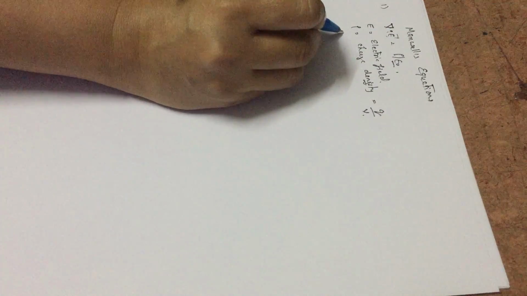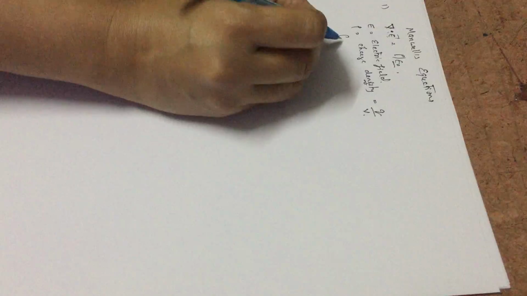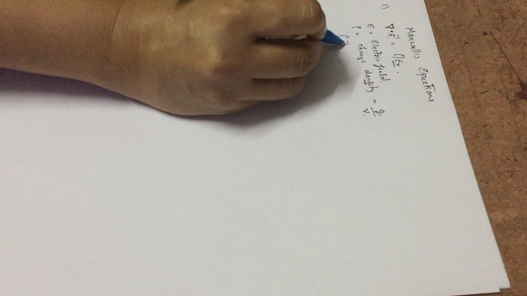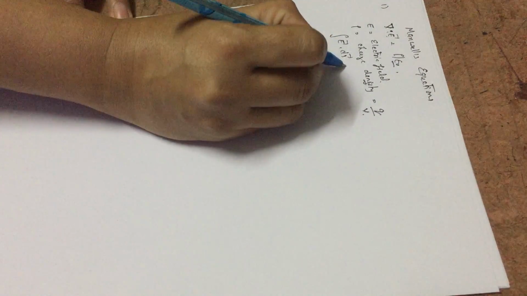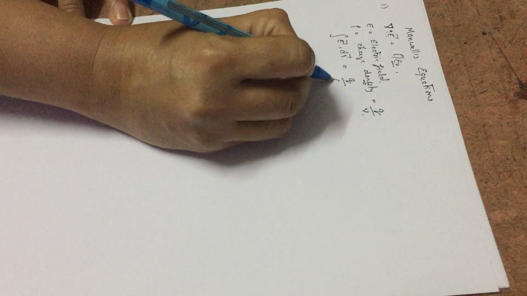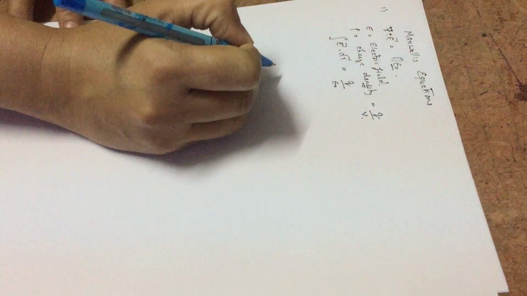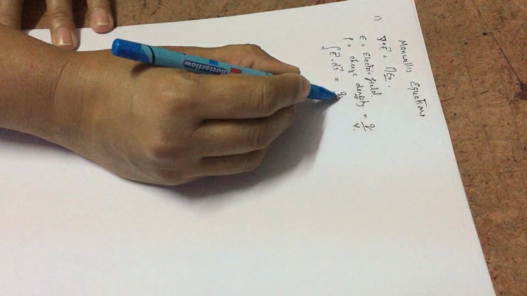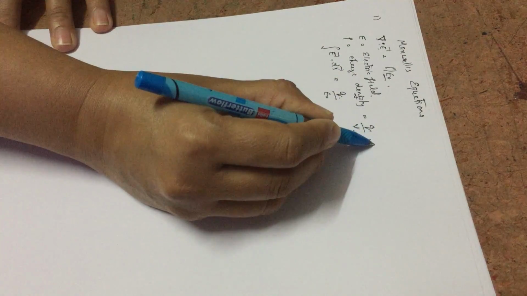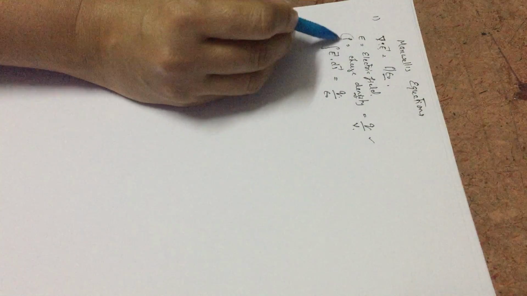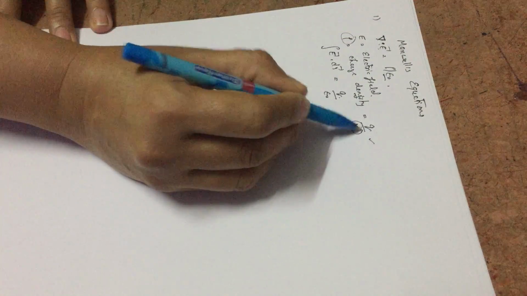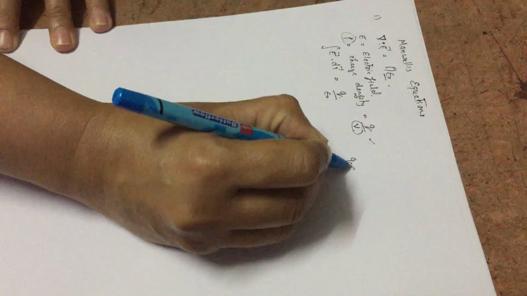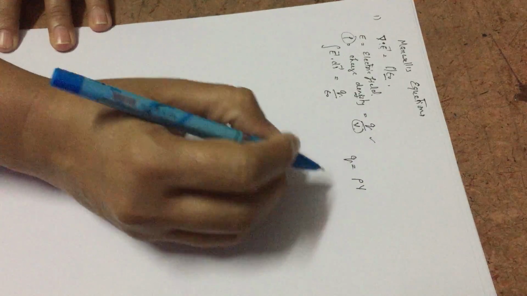We know that according to the definition of electric flux, E dot ds is given by Q upon epsilon naught from the Gauss law equation, and the charge with the help of this equation can be written in the form of density and volume. Now we will put charge in terms of density and volume.